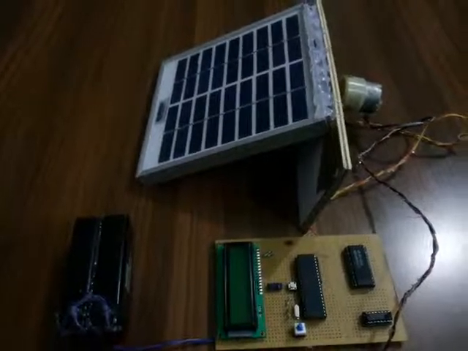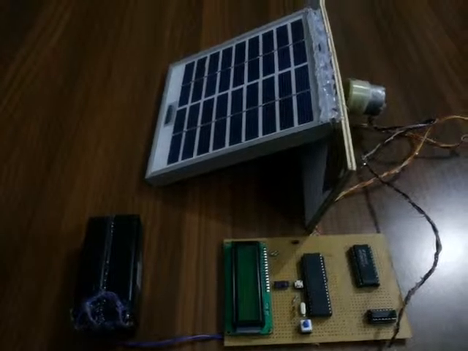Hello friends, this is my project of solar tracking system and it is automatic.